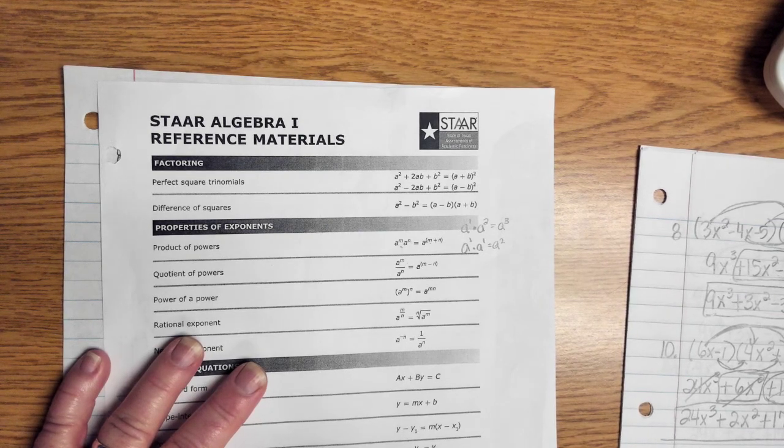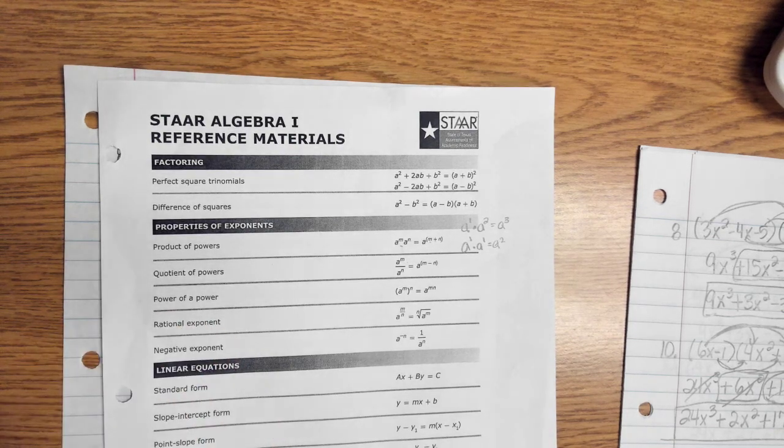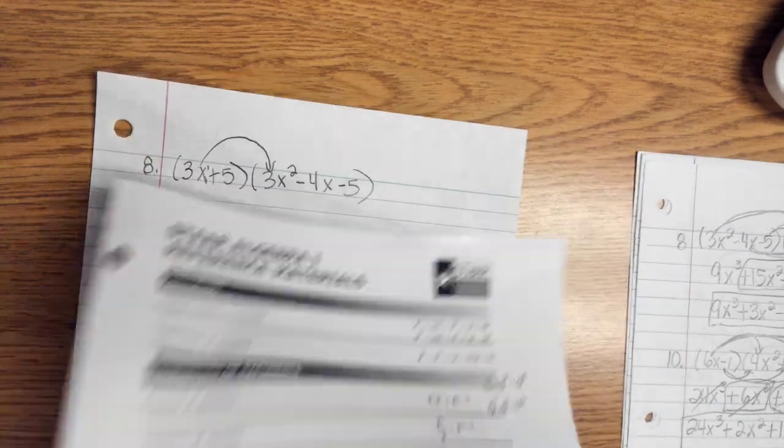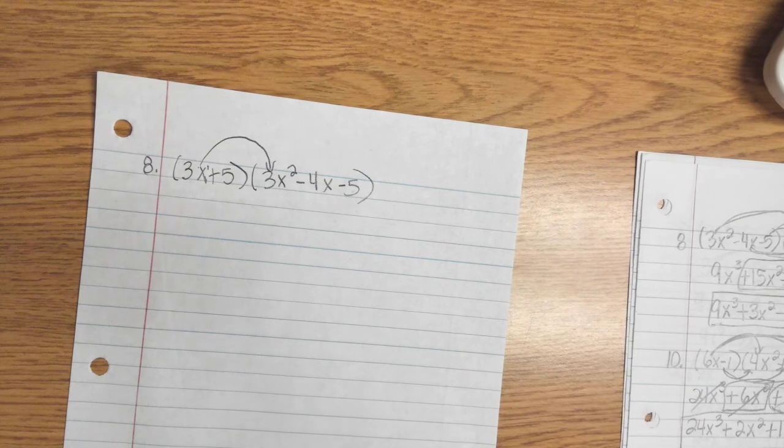You did it when you had a to the first times a to the first. You told me it was a squared. You didn't end up with 2a. You ended up with a squared. So now it's just a matter of acknowledging that we have a rule that tells us how to do that no matter what the exponent is. And we are going to be doing exponents before the end of this unit, so there's a little preview. All right, here we go.